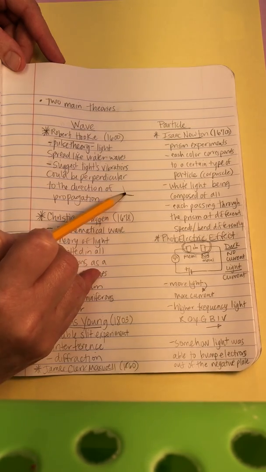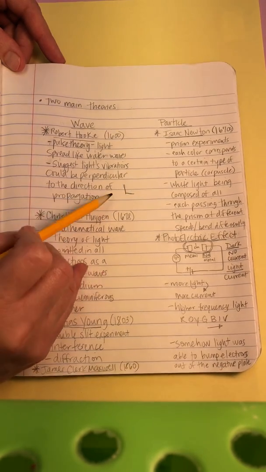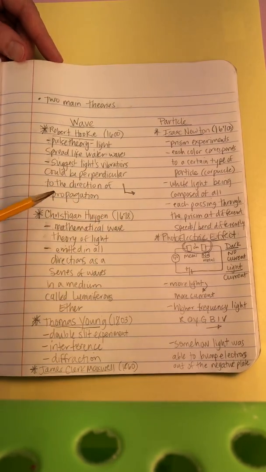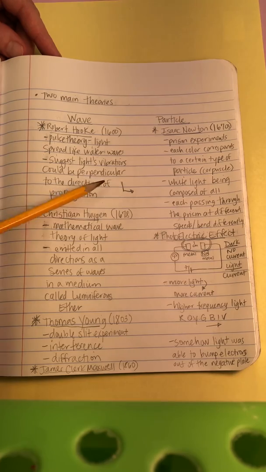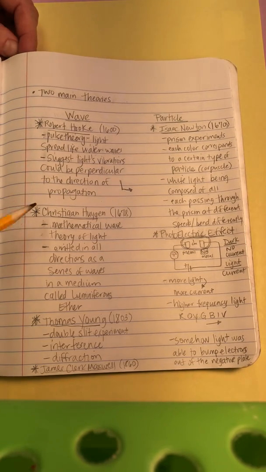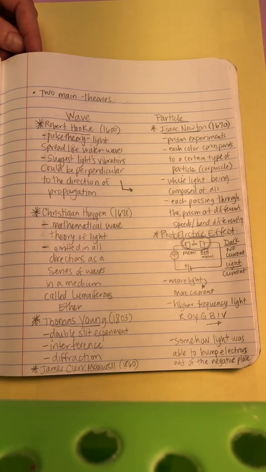So remember, we always do that 90 degrees. Up and down is your oscillation, and your wave is moving this way. So he was already suggesting in this idea that light was a transverse wave.